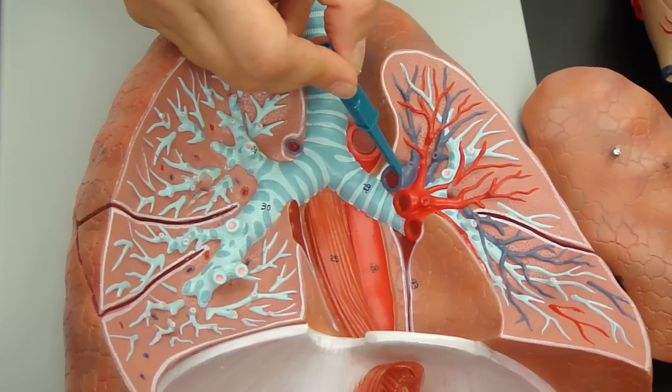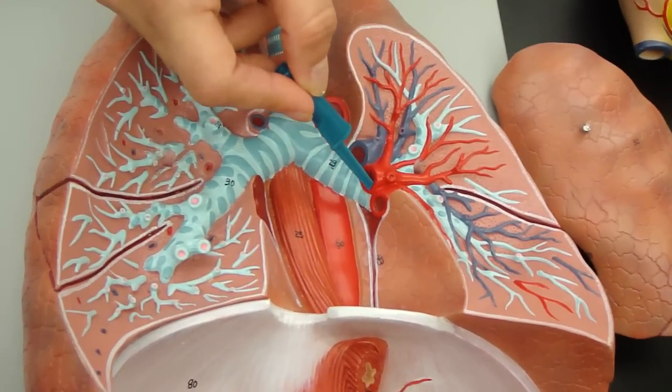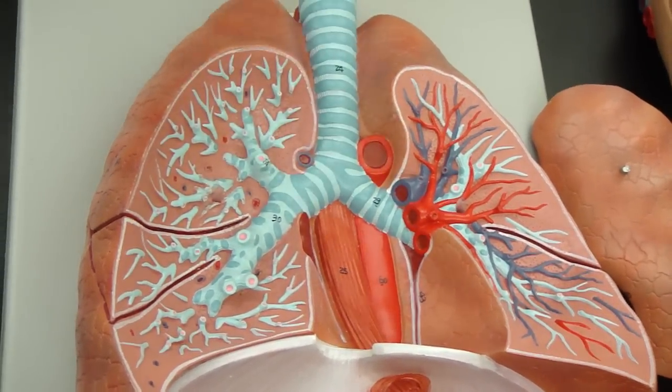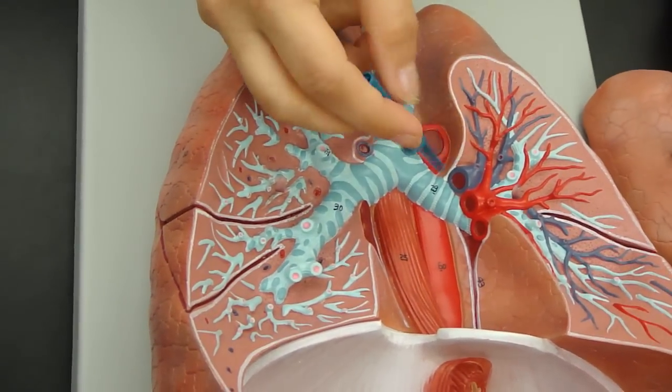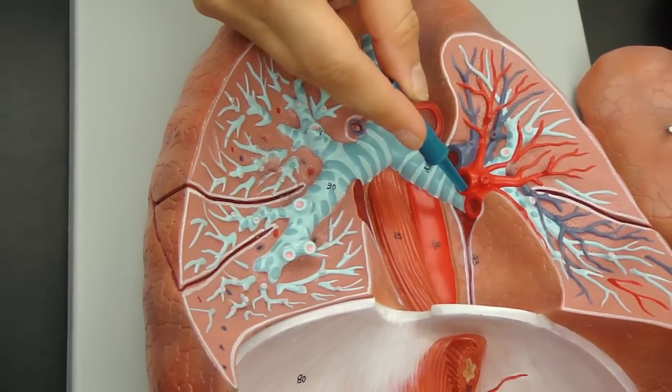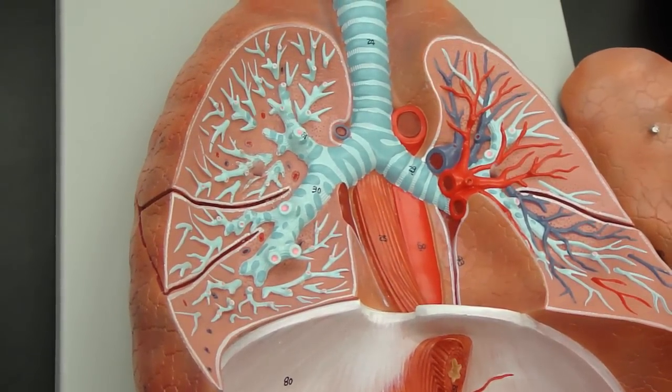This blue one is going to be a pulmonary artery, and this red one, these red ones are going to be pulmonary veins. So why are they switched? Because they're being oxygenated? Yeah, because the veins are coming back oxygenated, the arteries are going towards the lungs to get oxygenated.